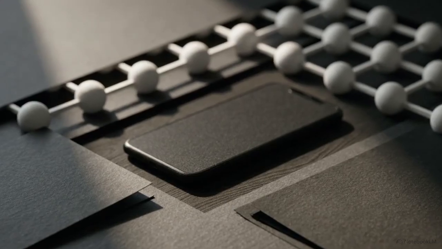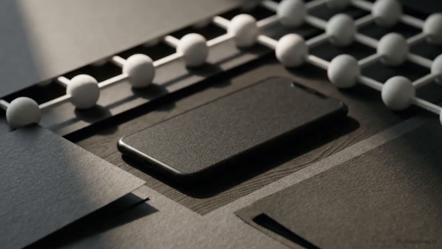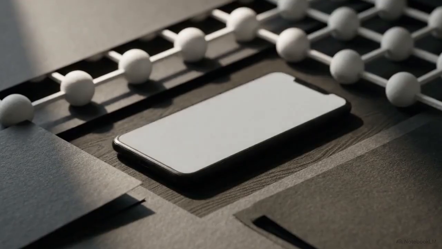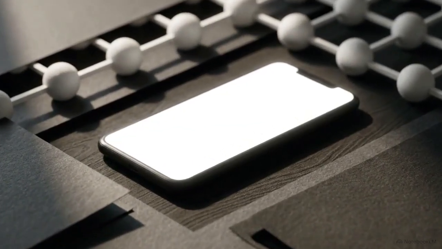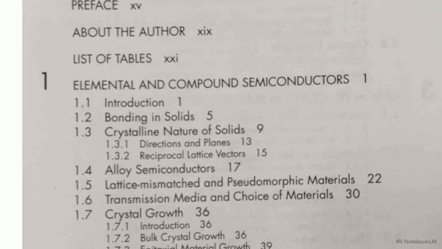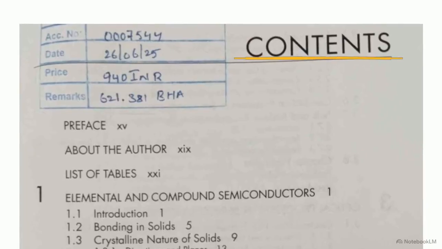Take a look at your phone. How does a silent block of glass and metal calculate billions of numbers a second and glow perfectly? The answers are found in the study of how atoms behave when they are locked together in a solid. This textbook holds the blueprints to understanding how these materials work.